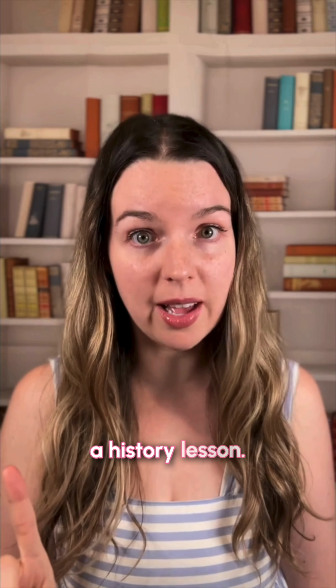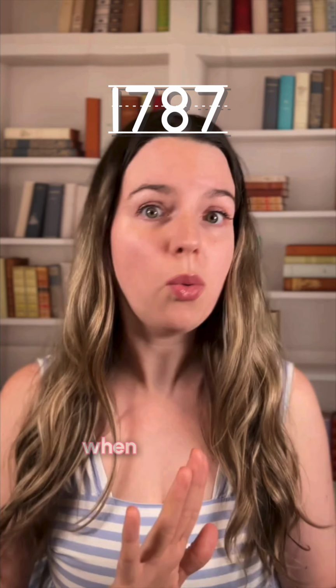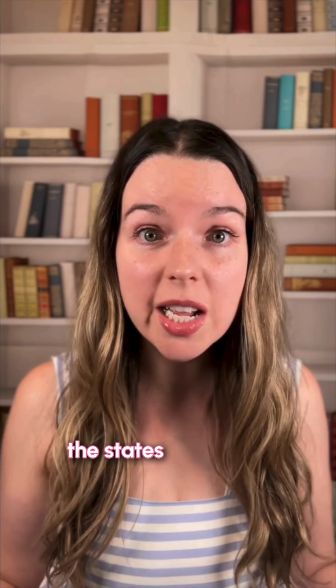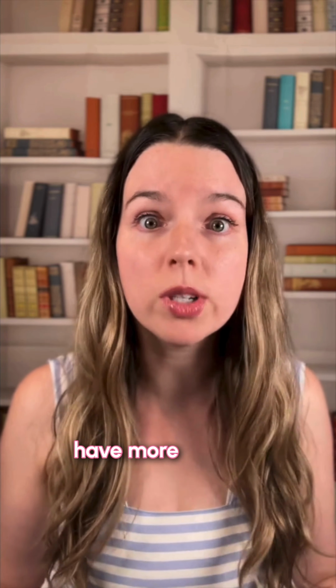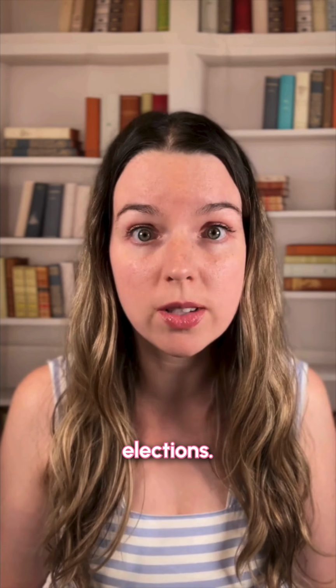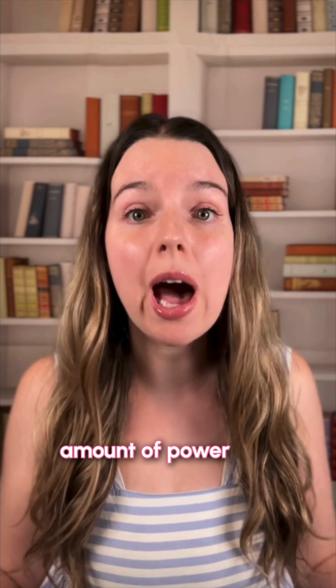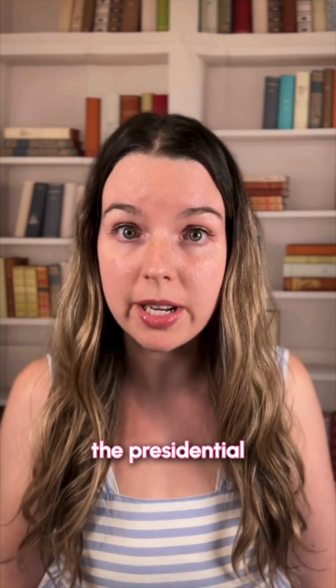First, a history lesson. A long time ago, when the U.S. was forming, the founding fathers had to choose how the president was going to be picked. At that time, the states were like independent little countries. States with fewer people were worried that if the president was chosen by just a popular vote, the states with more people would always have more say and control the elections. The Electoral College was supposed to balance the amount of power that every state had in the presidential election.